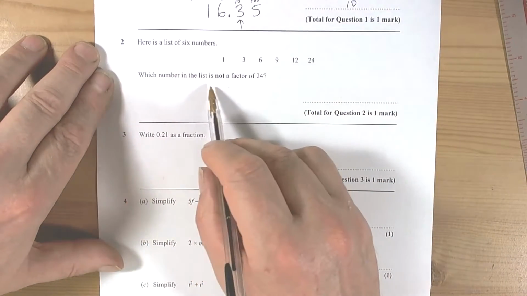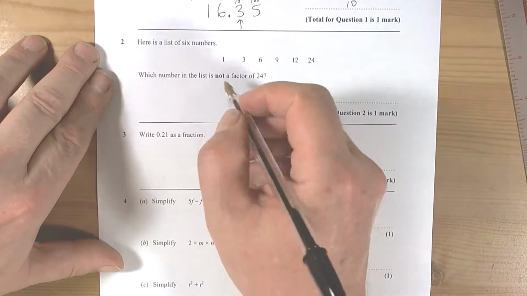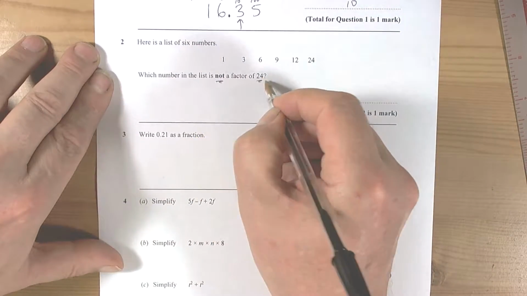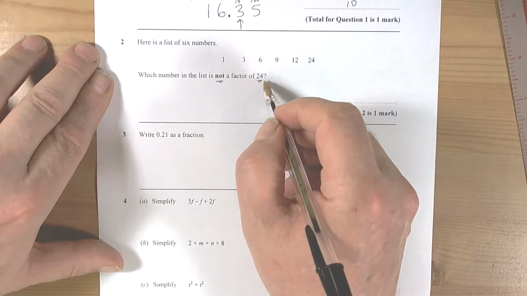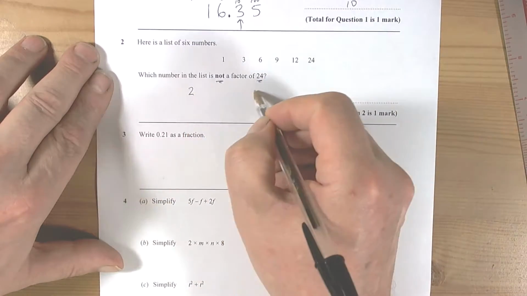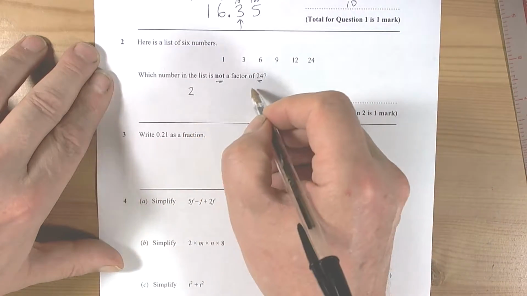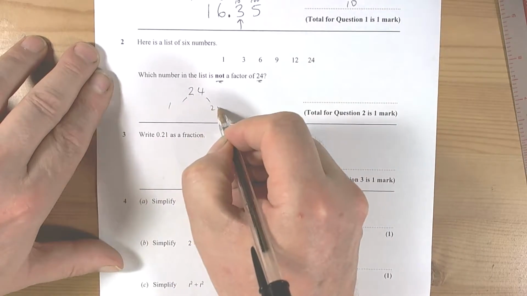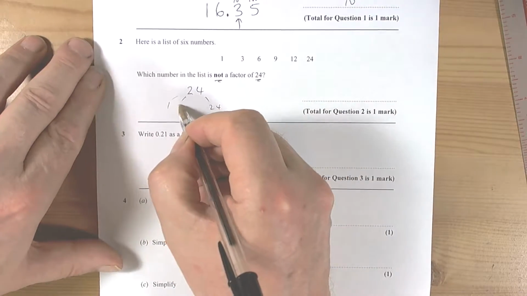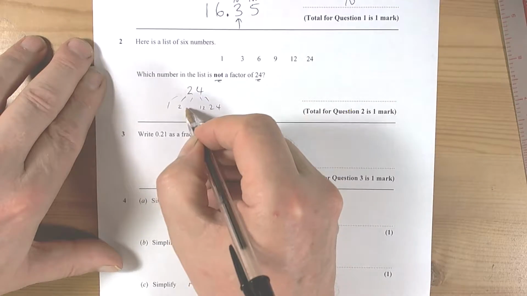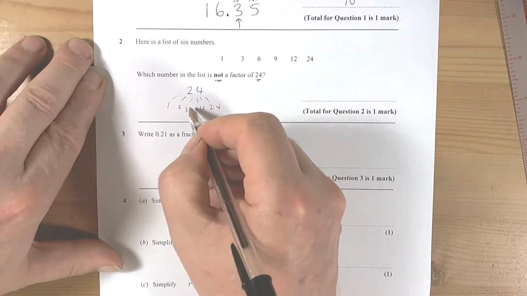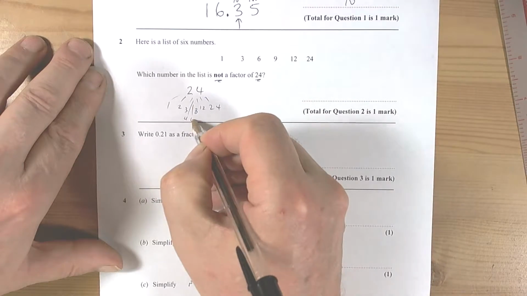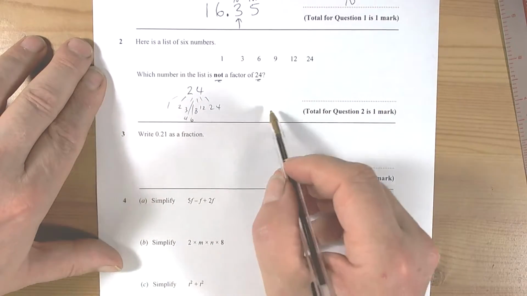Here is a list of 6 numbers. Which number in the list is not a factor of 24? Well, remember, factors go into numbers, into whole numbers, and they are whole numbers themselves, factors. So 24 can be broken up into 1 and 24, 2 and 12, 3 and 8, and 4 and 6. So those are all the factors of 24.